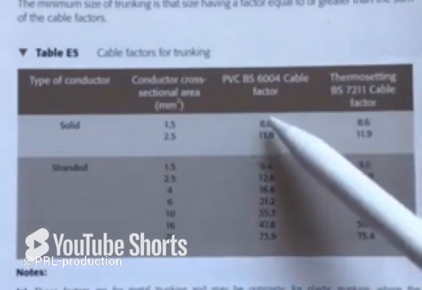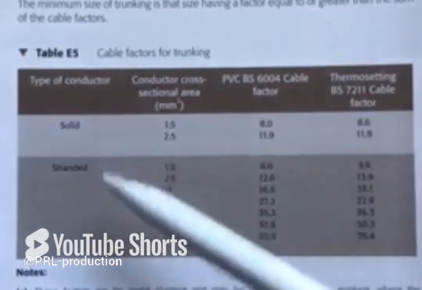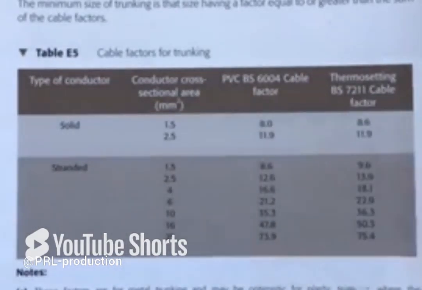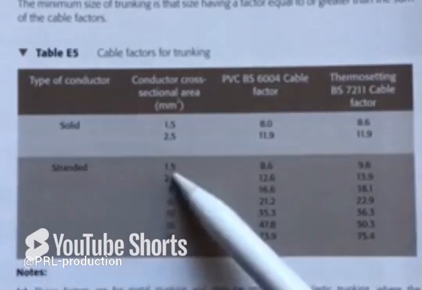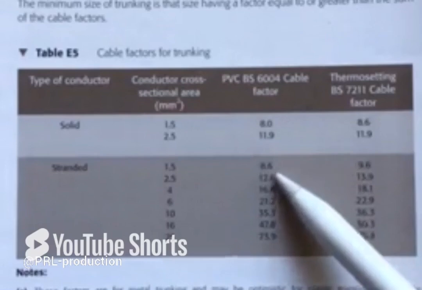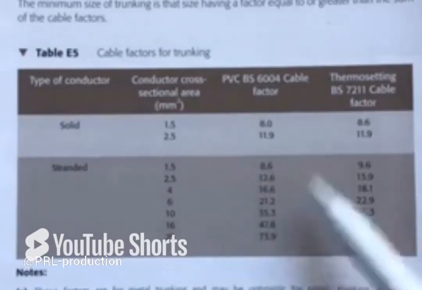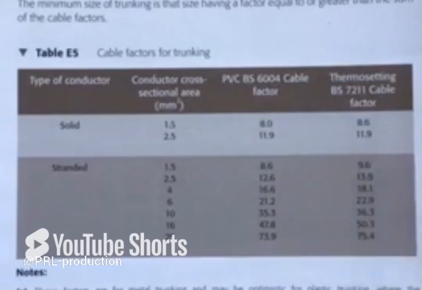Okay, again restricted, we've only got a couple of choices, so solid, stranded, and we'll tell you which cable type. So for instance, a stranded 1.5 in 6004 has a factor of 8.6, but if I do it in thermosetting cable, I've got a factor of 9.6.